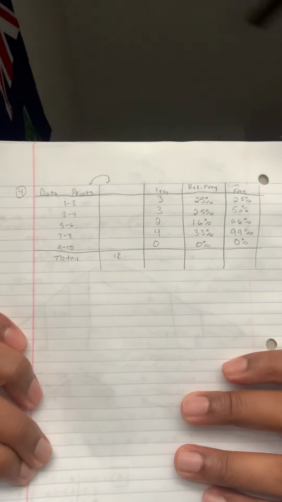So that's number 3. For number 4, a study based on a sample of students yields the following scores on a 10-point scale of cultural diversity awareness. Part A, construct a group frequency table with 5 groups evenly spaced. Part B, add a column for relative frequency for each group. Part C, add a column for cumulative frequency for each group. Okay, question 4. This is what my table looks like.